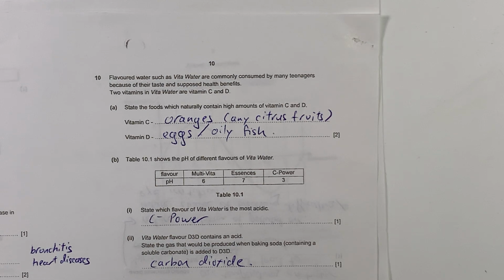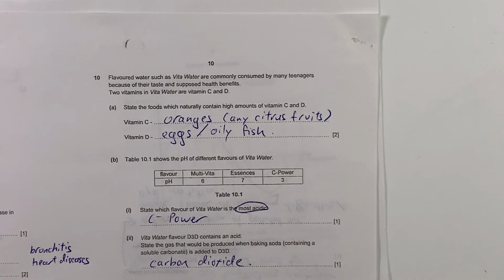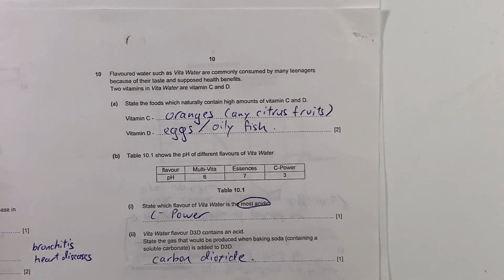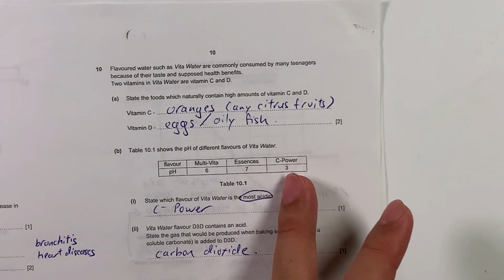Part B requires you to analyze the data a little bit, because they talk about which of the Vita water is actually most acidic. For acidic conditions, pH would be lower than 7. For the most acidic here, pH 3 is actually the most acidic.